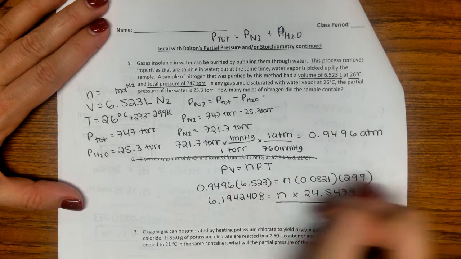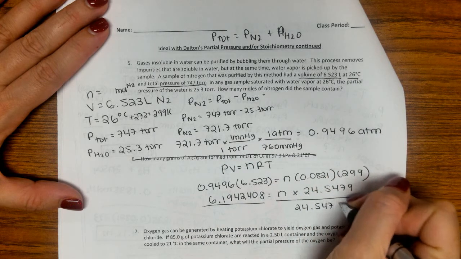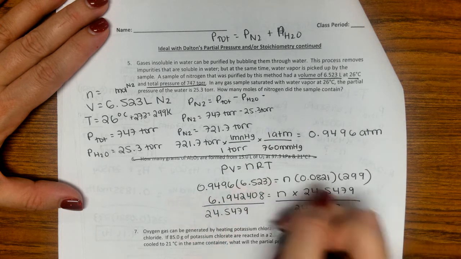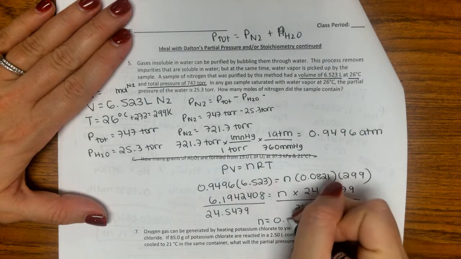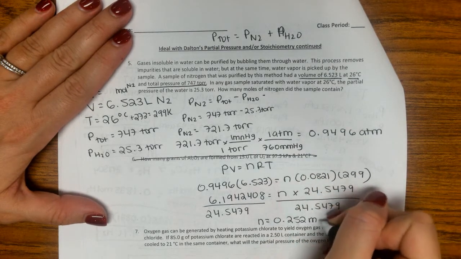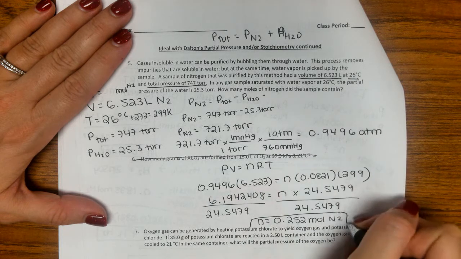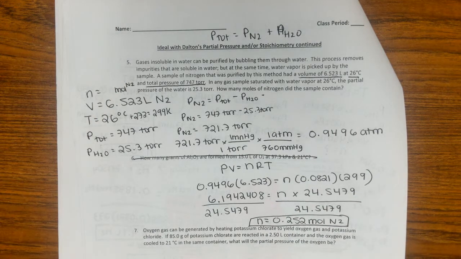To solve for n, divide each side by 24.5479. We have n equals 0.252 moles of nitrogen. And that is the final answer for number 5.